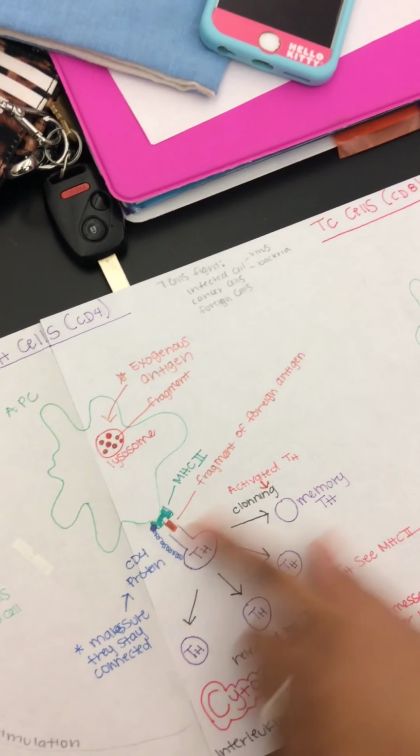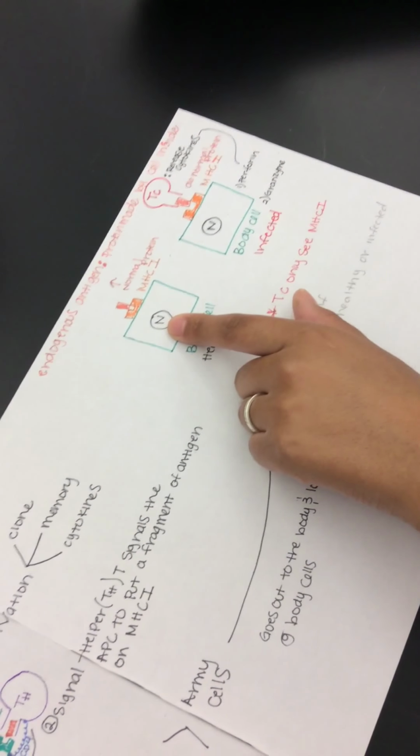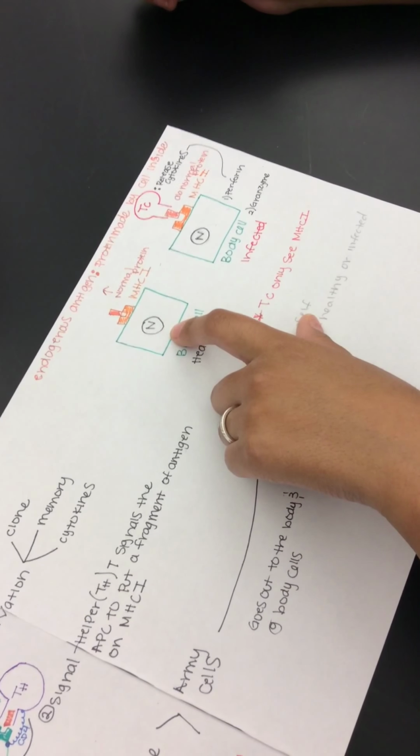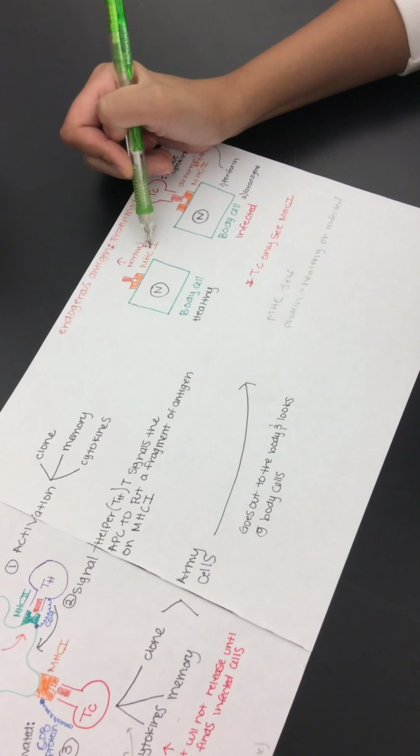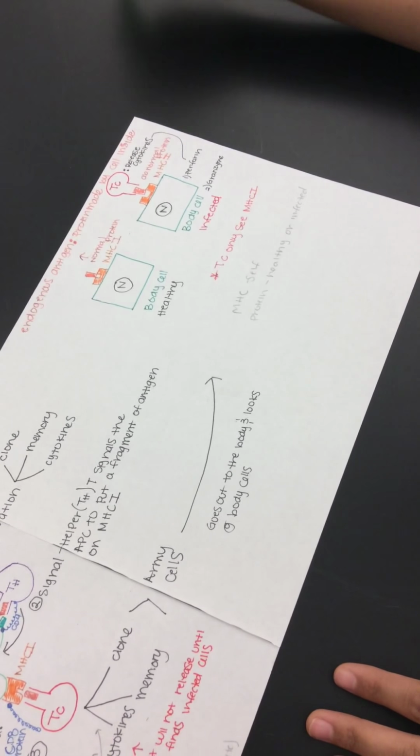Another thing I should point out, like I said, over here where we put the fragment of it, this one is gonna make a protein, so it's gonna be infected from the inside. It's gonna make a protein that's abnormal, which is also foreign, and it's gonna stick out the whole protein. You'll only look for the unhealthy one, so the infected one. Another thing I should point out, the MHC is looking at that self, that's me. The protein is looking at, am I infected or am I healthy? And that's about it.